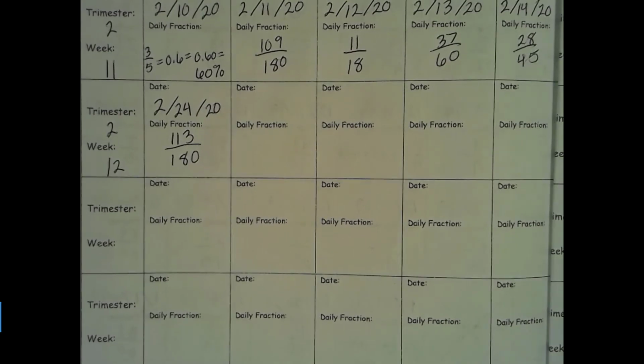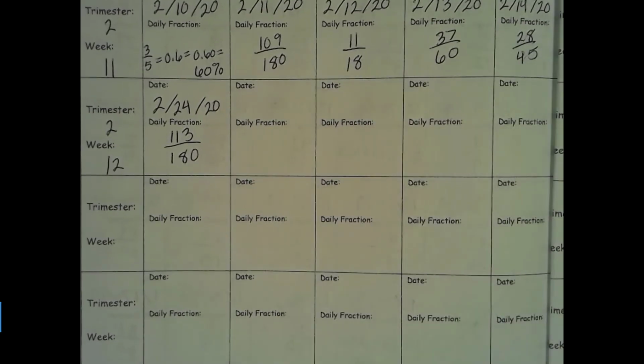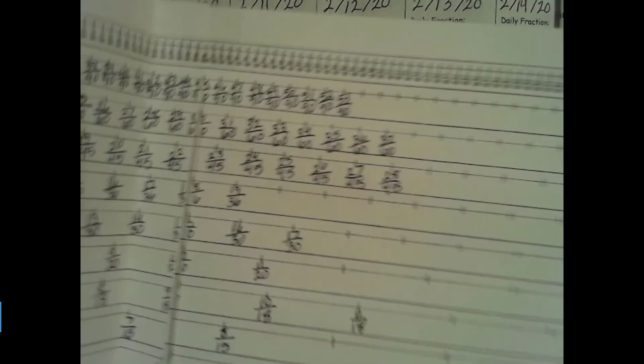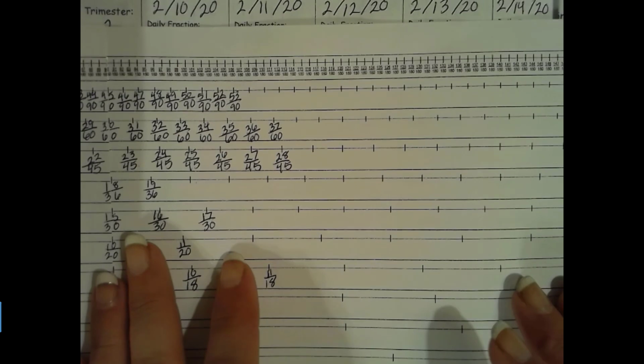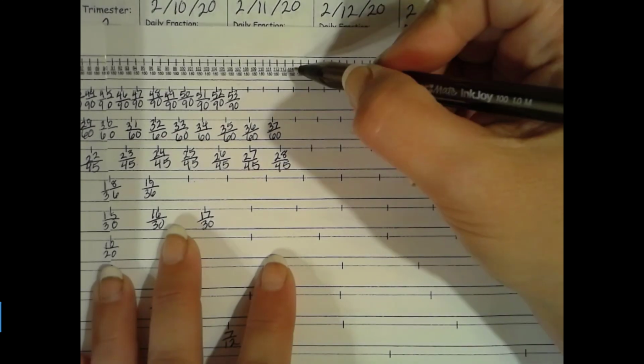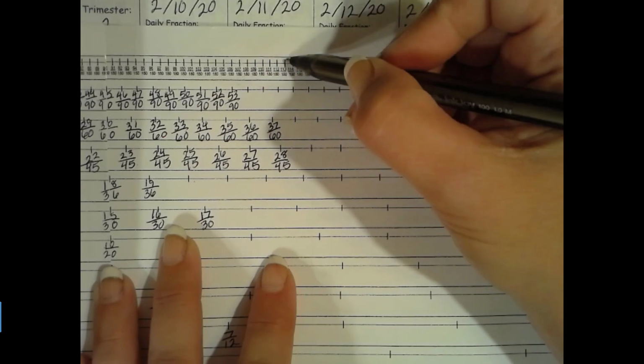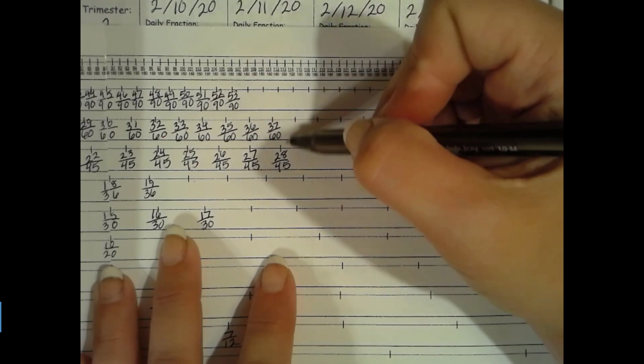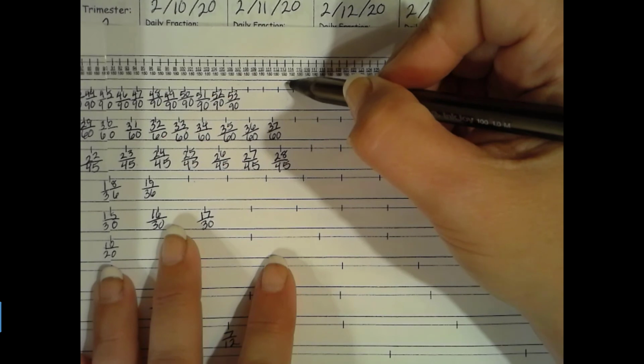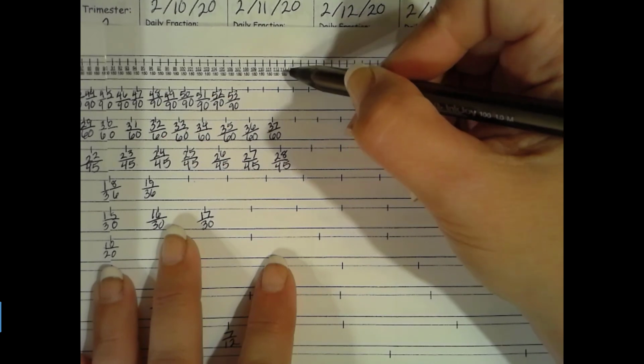It is not a factor of 180, so that means our greatest common factor is 1, and we did groups of 1. When we do groups of 1, you don't have to get your number line out because it's already on there. I just like to show you where it is. 113 180ths, and there's no lines below it because there's not an equivalent fraction in lower terms. This is our simplest form.